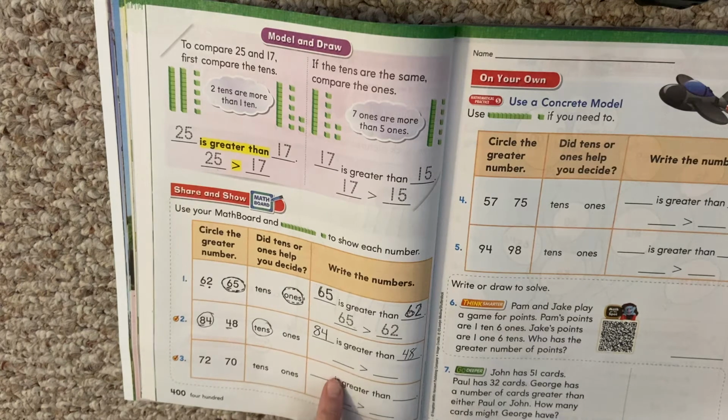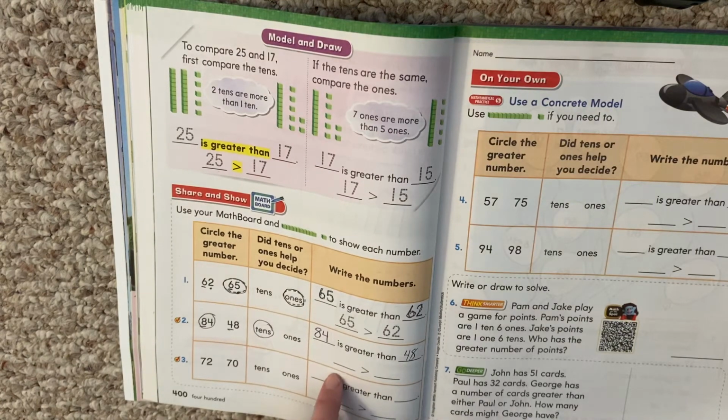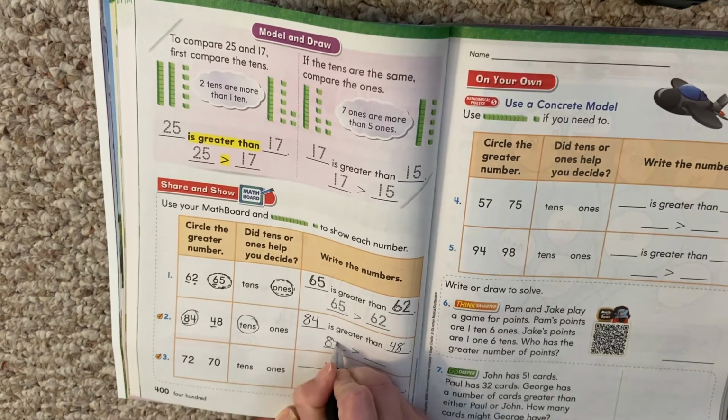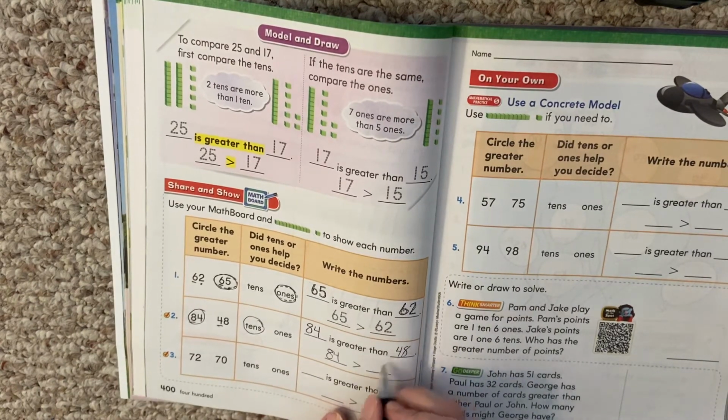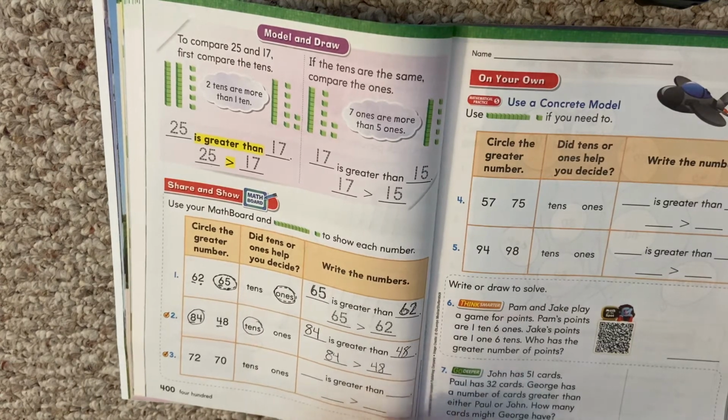So now I can fill it in here. Blank, look what the alligator's eating. Oh, alligator eats the biggest number. So what was my big number? 84. And it's going to turn its back on the small number, 48.